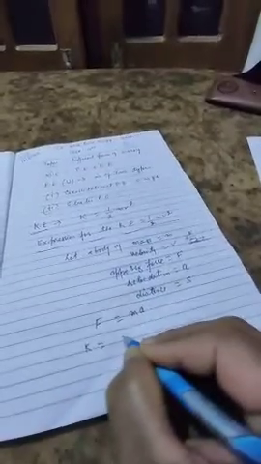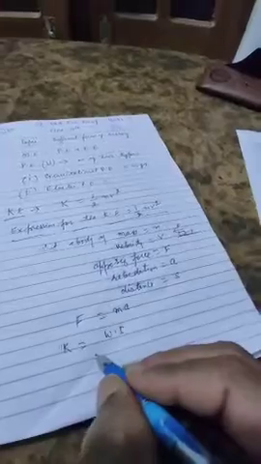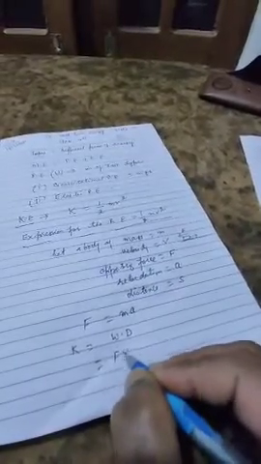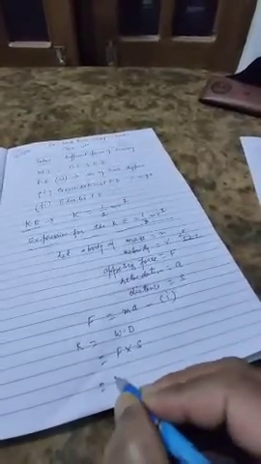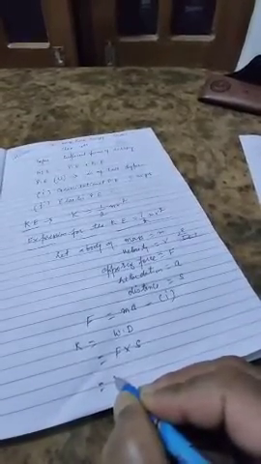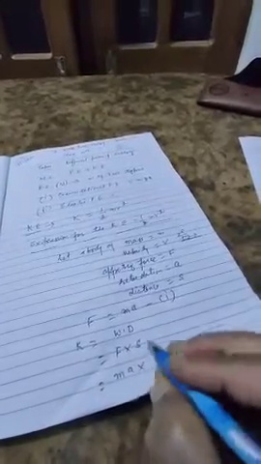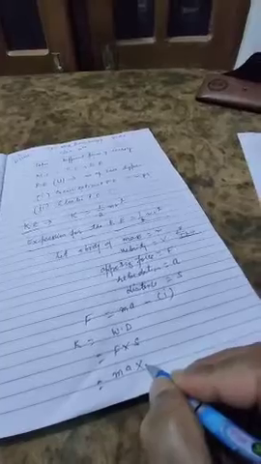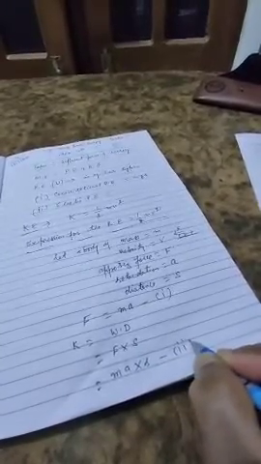Can I write here: kinetic energy is equal to work done, and as we know work done is equal to force into displacement. Now from equation 1 you can put the value of F here, ma into S, and let this be equation number 2.